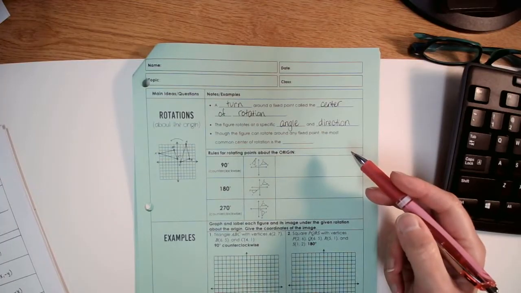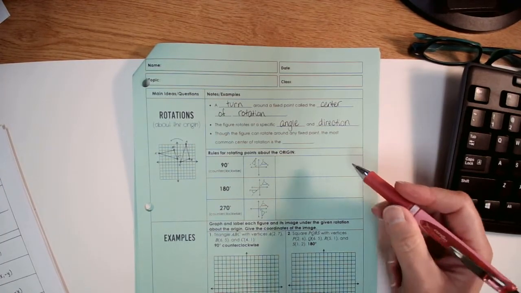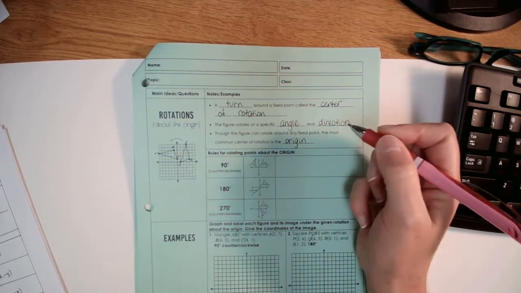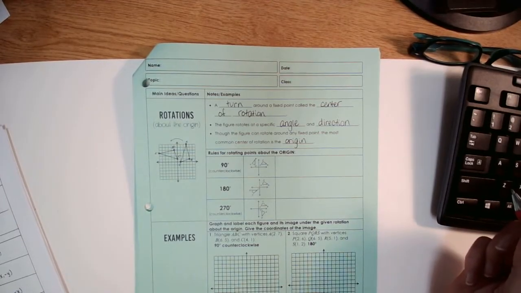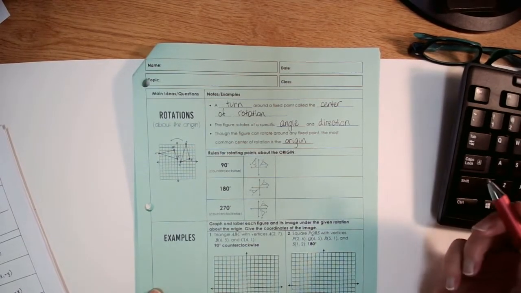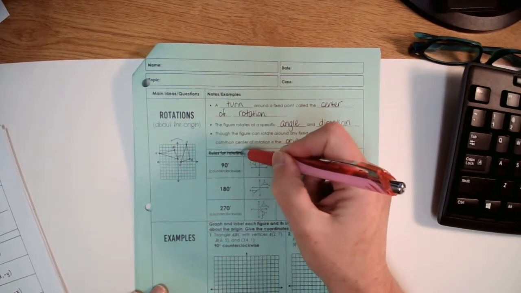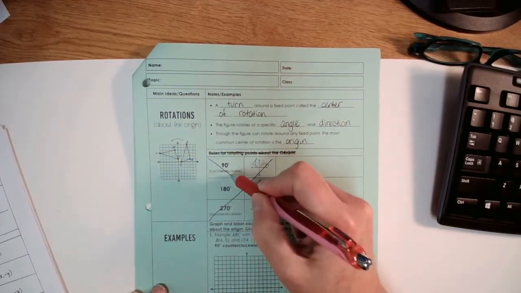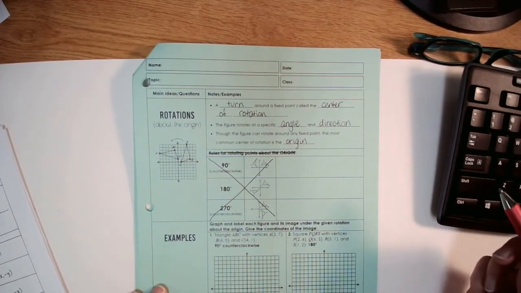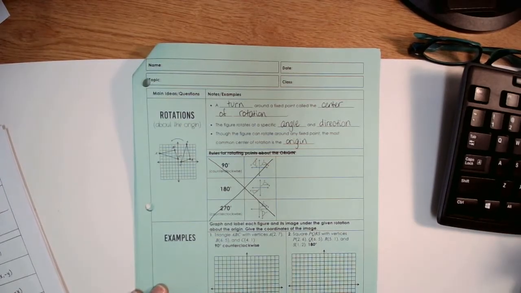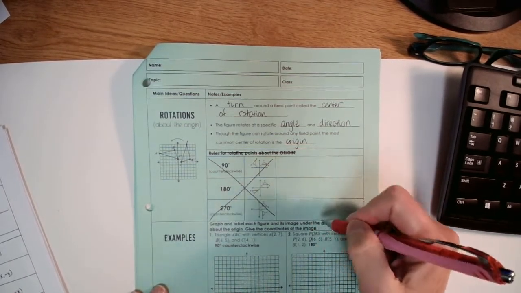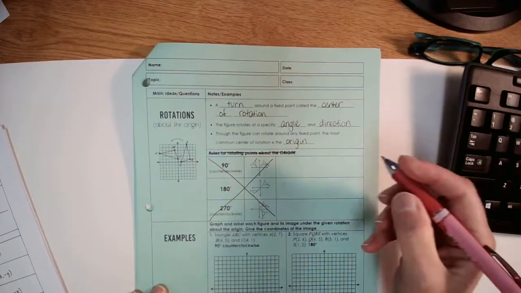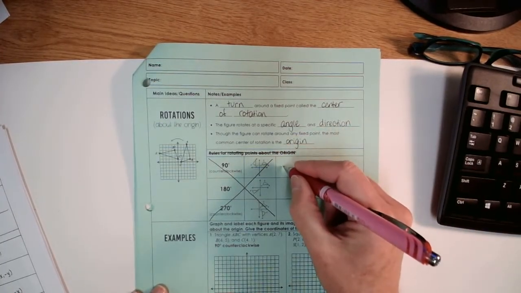Though the figure can rotate around any fixed point, the most common is the origin, but we're going to practice both ways. In fact, I'm going to show you a method that works for either. So because of that, we're not going to worry about specific rules. Cross that out and cross these out. We're not going to look at specific rules that only work for the origin if we're going to be able to use any point. So instead, I'm going to make use of the space over here and write a couple thoughts about direction.